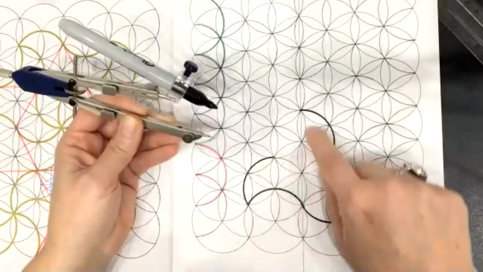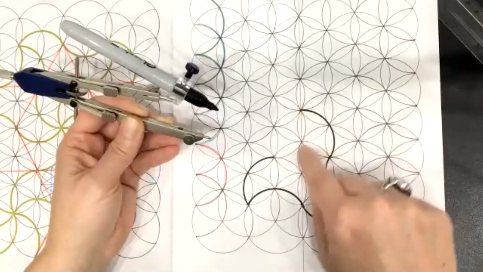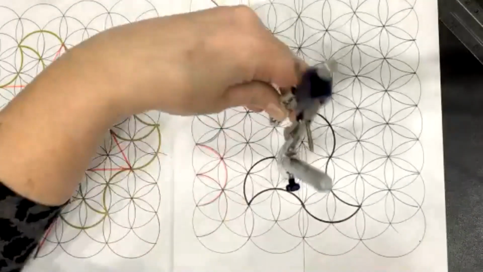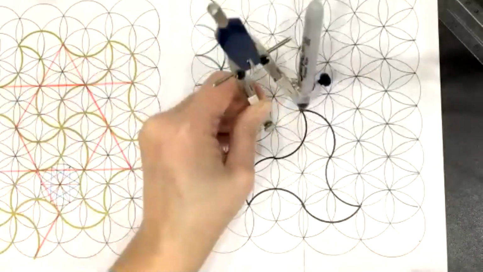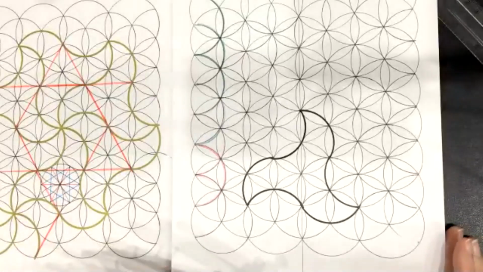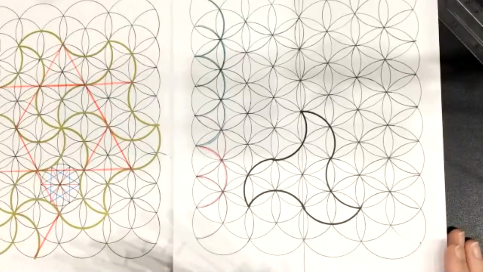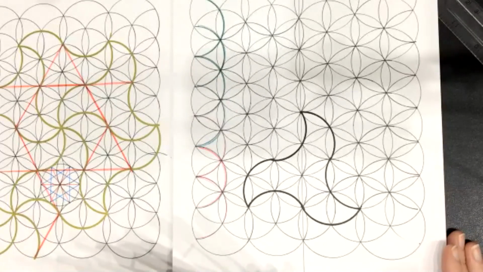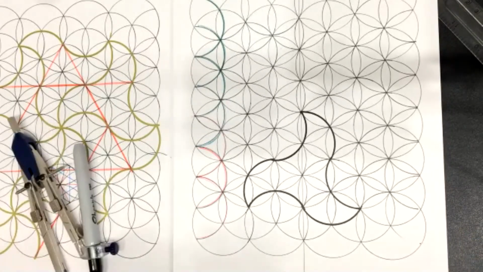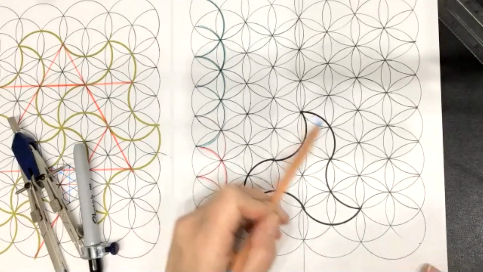And then to finish off, curving in the other direction, I need to place my compass pointer outside the shape. And there we have it, our first little bird. In fact, I might shade that in so that you can see it clearly.